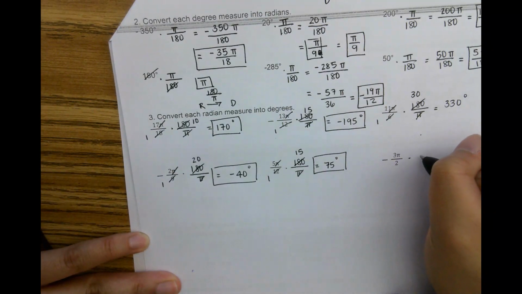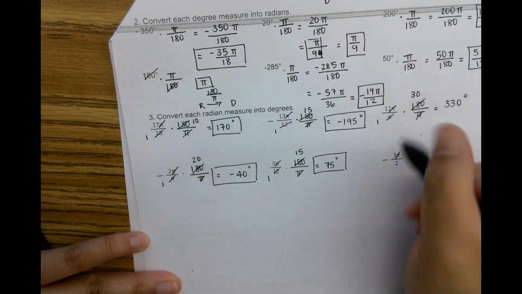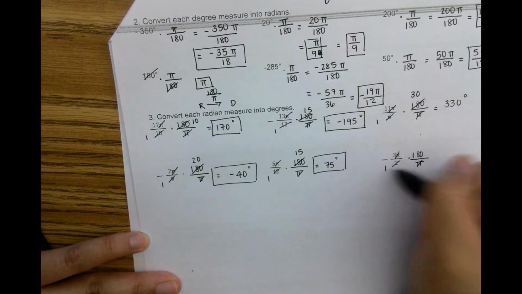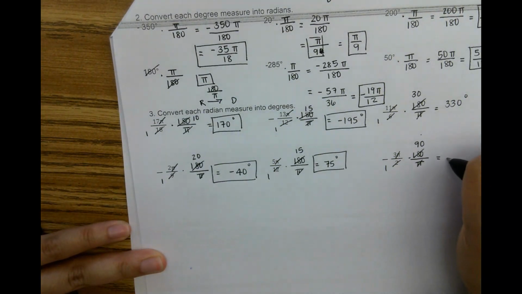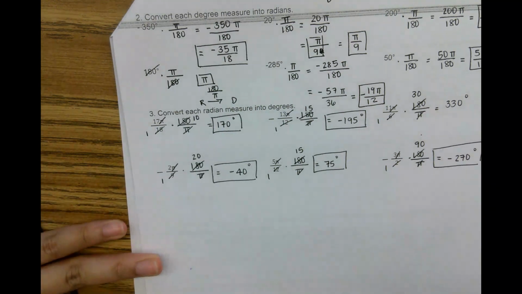Times 180 over pi. Pi and pi cancel out. 2 goes into 2 once. 2 goes into 180 90 times. 3 times 90 is 270, so negative 270 degrees. And there you go. That's it.